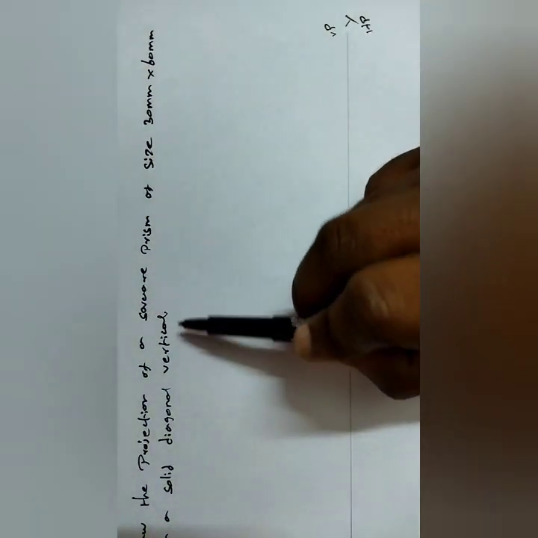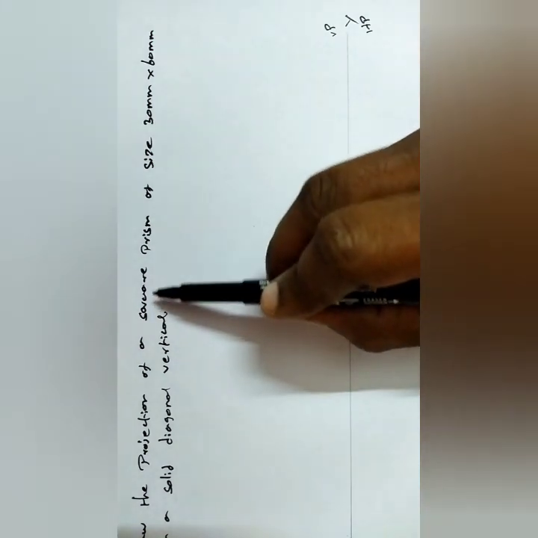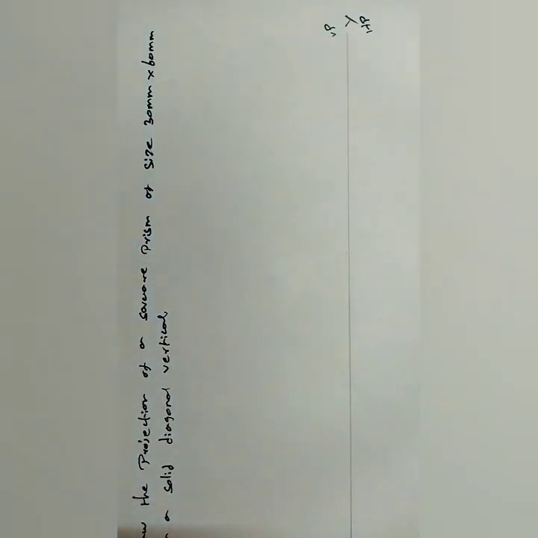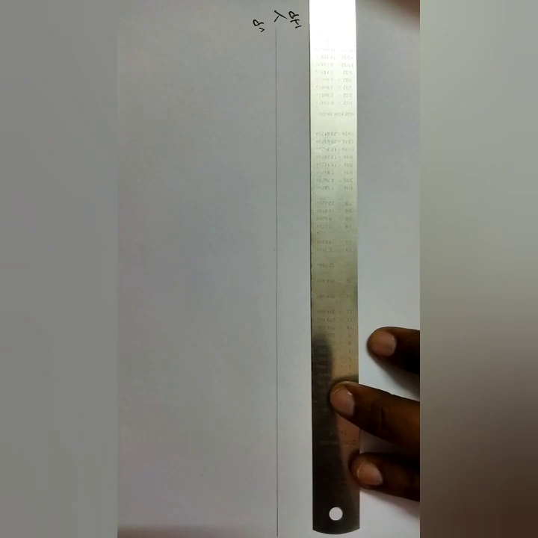Solid diagonal vertical means we draw the square in the corner position. First, draw one corner position: draw a small line and mark any point.